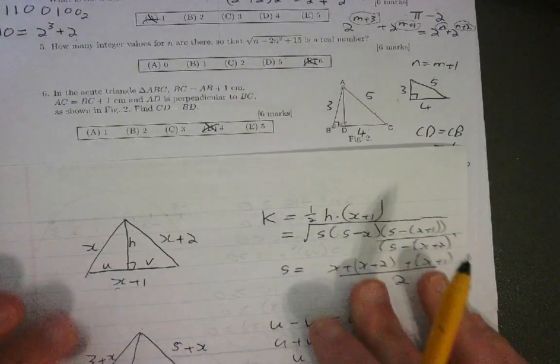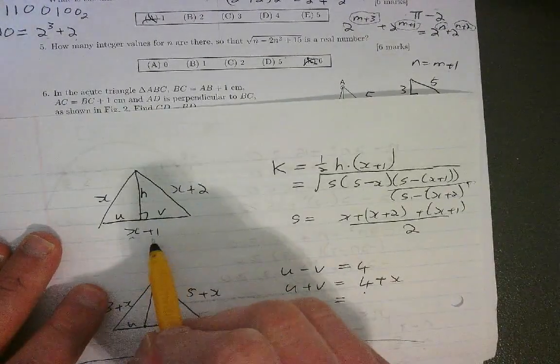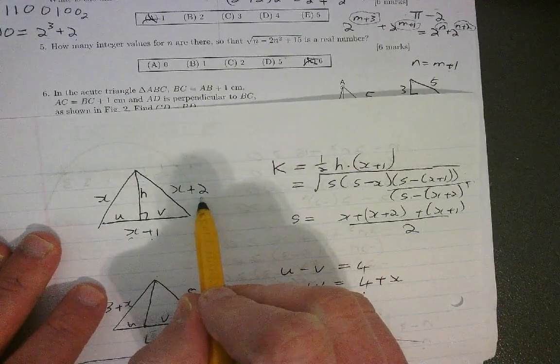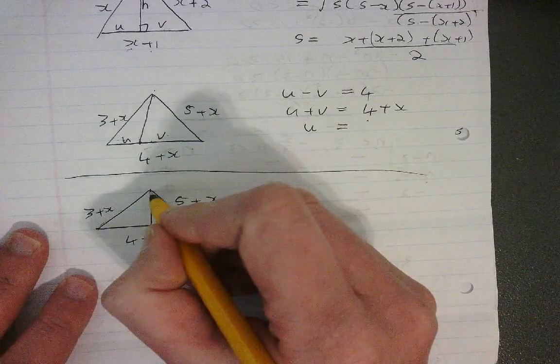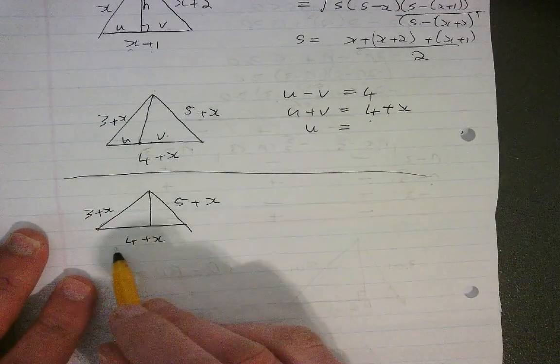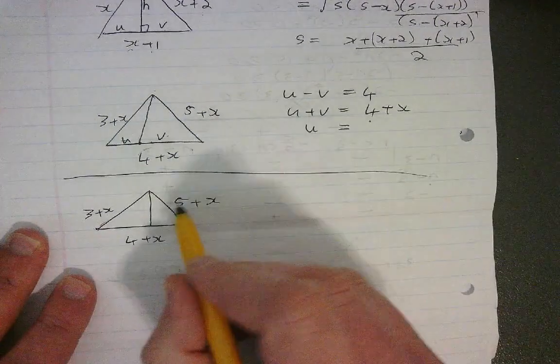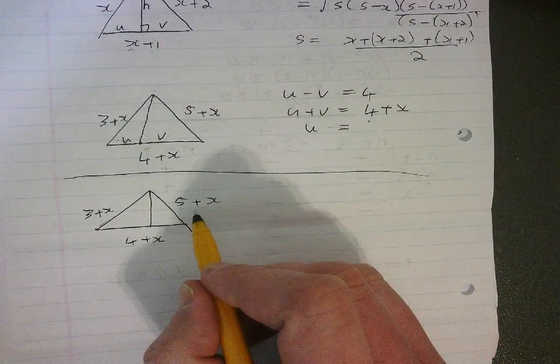And so what I can do is, instead of working with side lengths x, x plus 1, and x plus 2, I can arbitrarily make the smallest length 3 plus x, then this next smallest length will be 4 plus x, and this next smallest length will be 5 plus x.